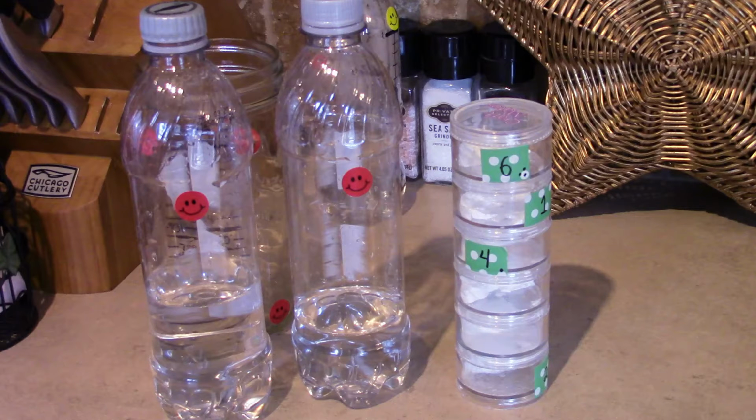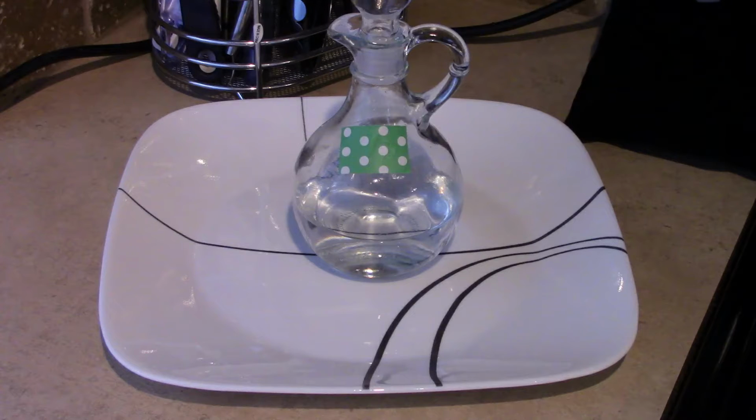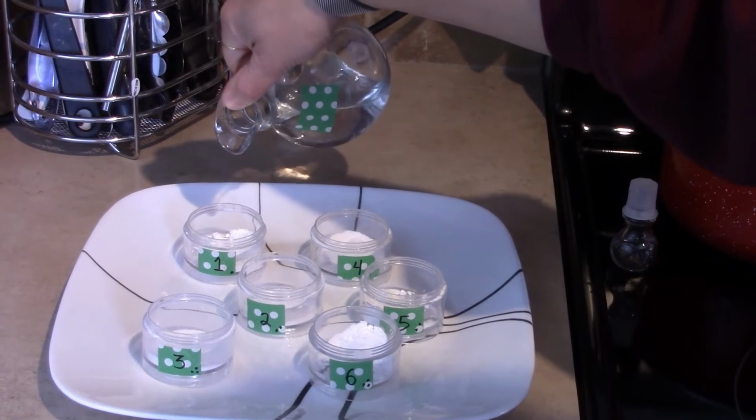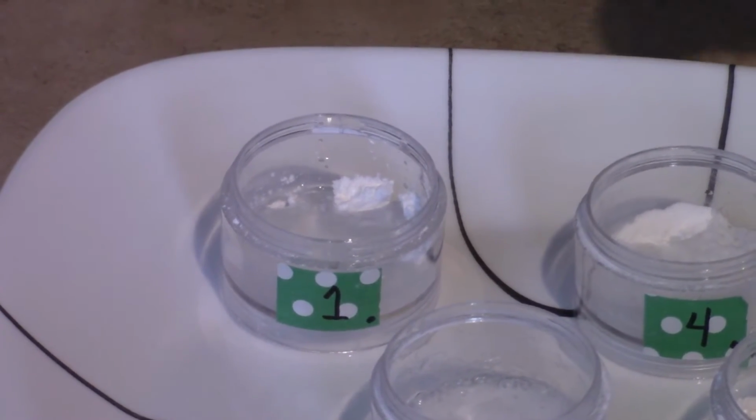Well, you might say it has something to do with water that's in the bottle, but that would not be correct. If you notice here, there's some green tape. And over here, there is a container with the exact same green tape on it. So it's also on a plate. That is probably going to be helpful. We're going to have a little fun with science and pour the mystery liquid into the mystery powders and see what happens.